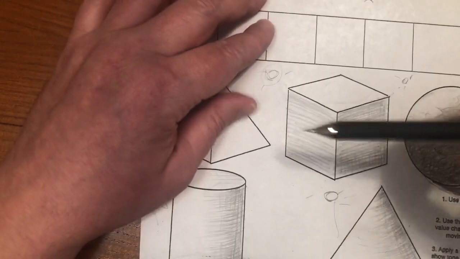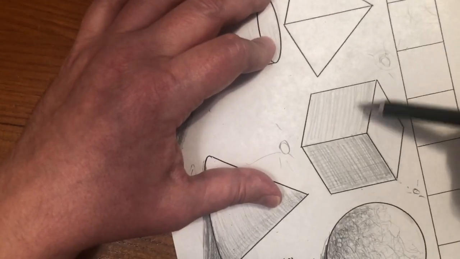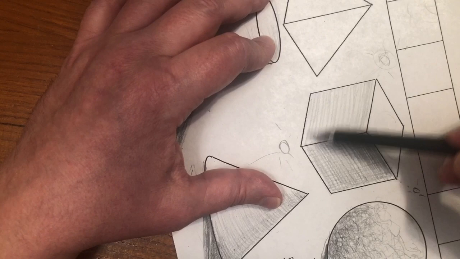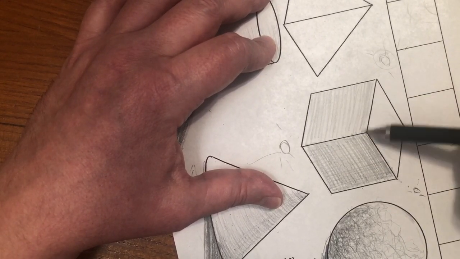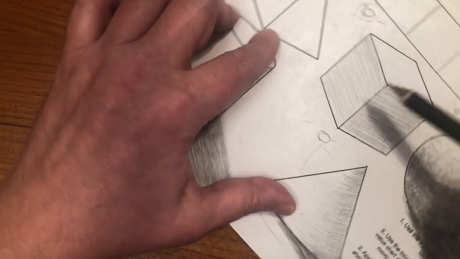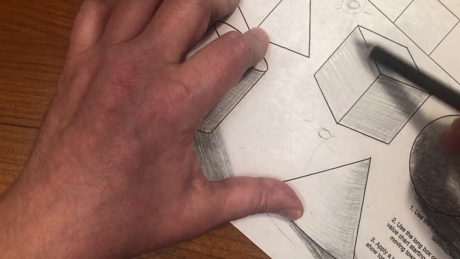That's actually pretty good already. Once again, I'm trying to make them look as natural as possible, so going back and forth a little bit makes that so.